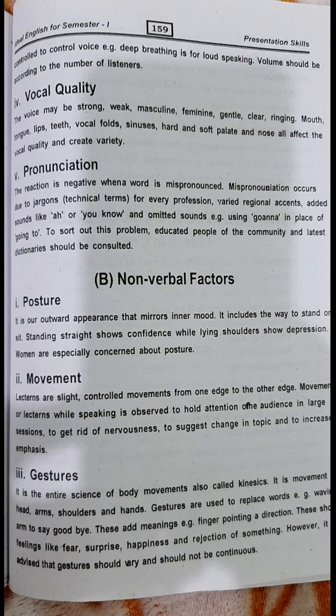Lectern movements are slight, controlled movements from one edge to the other edge. Movements on lecterns while speaking are observed to hold the attention of the audience in large sessions, to get rid of nervousness, to suggest change in topic and to increase emphasis.